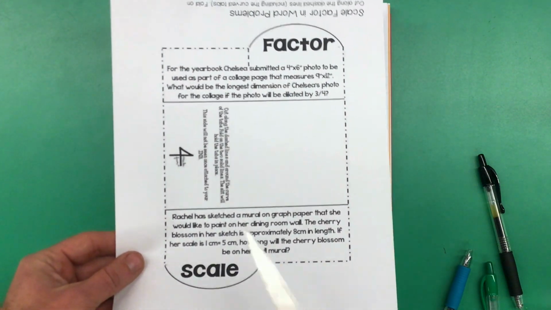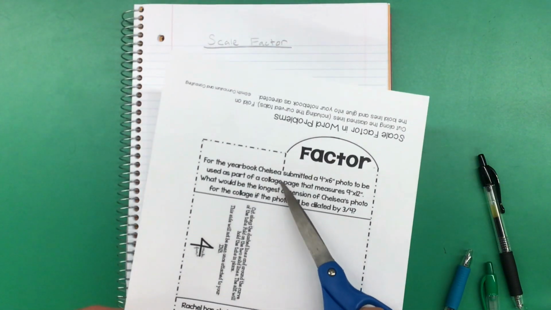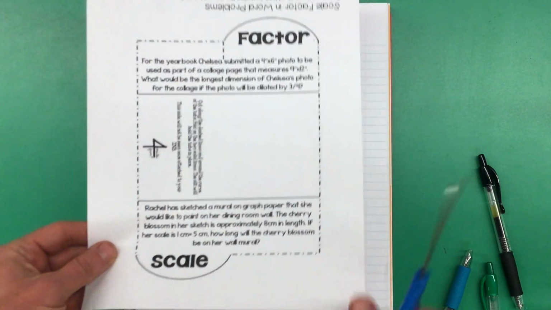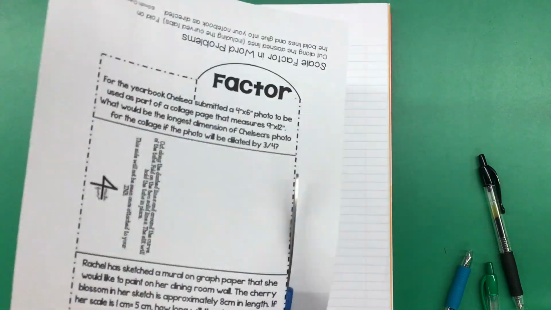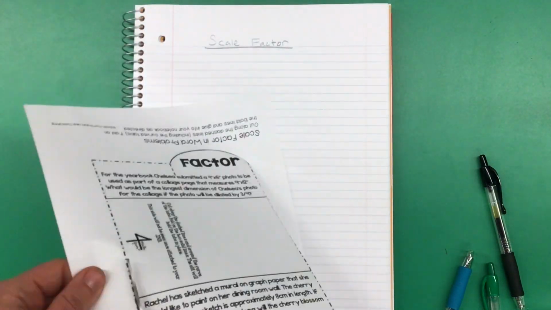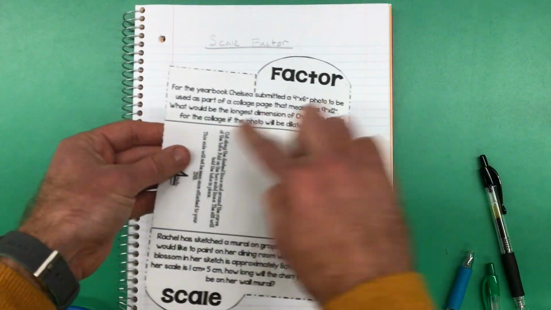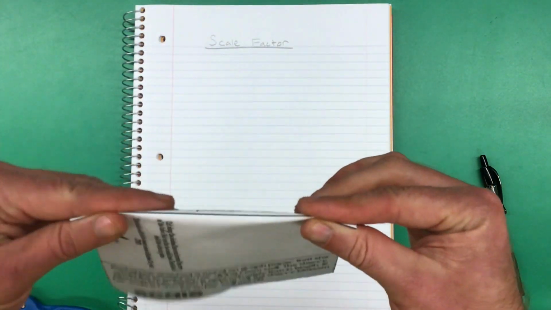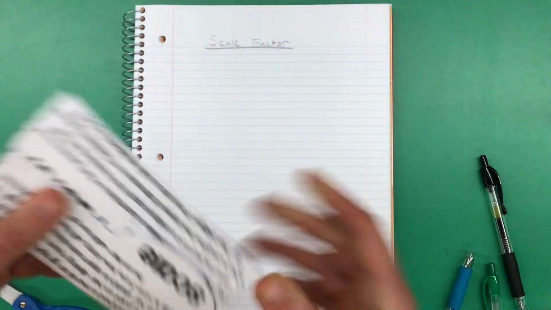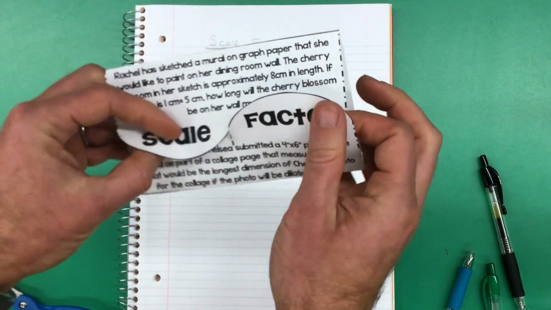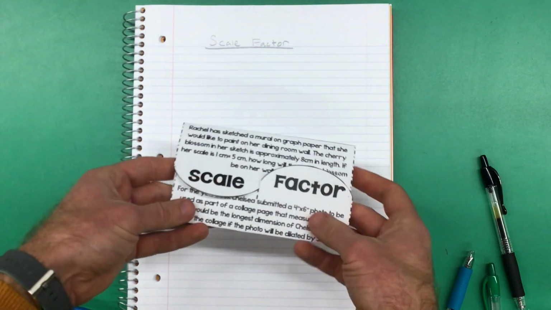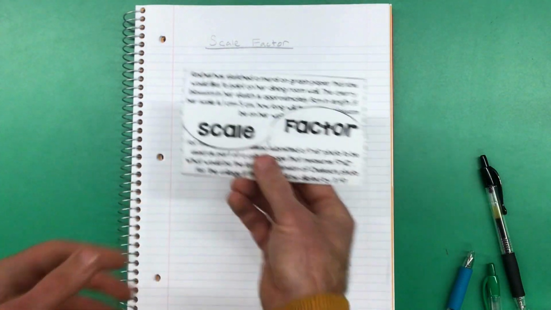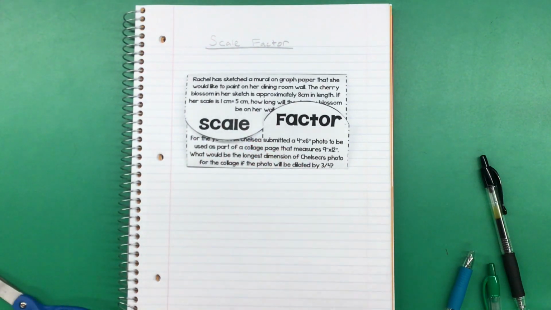We're going to start by cutting out on the dotted lines here. Notice there's this one little dotted line that runs just a little bit there that's going to be kind of important. Next, we'll fold on these solid lines. When we fold this, it should fold together and make a nice little book like this. And now we're going to glue on this side and stick that right there so that we can read scale factor.